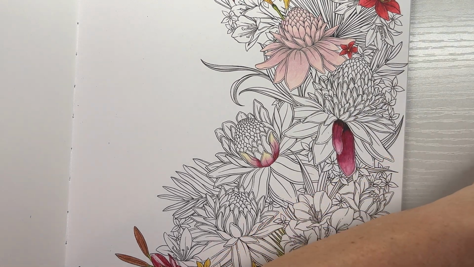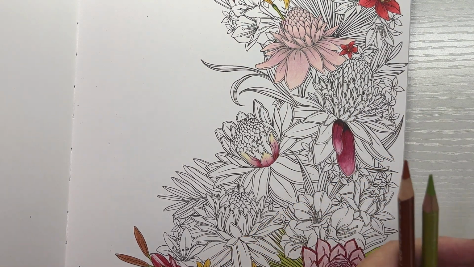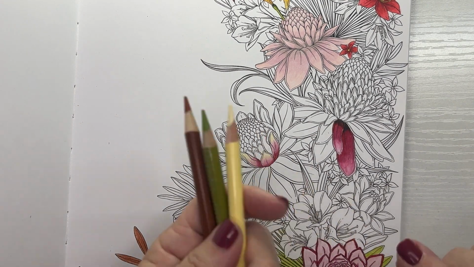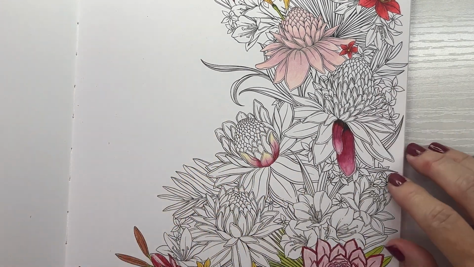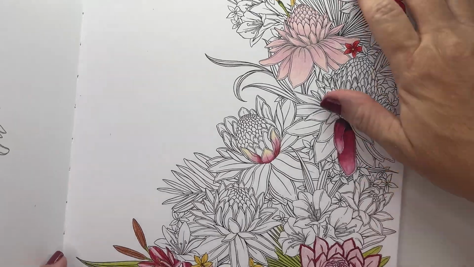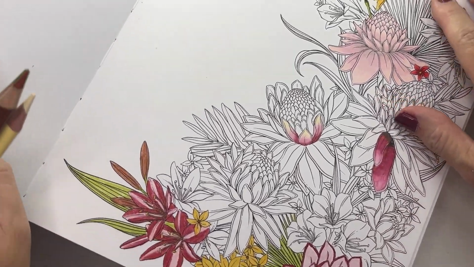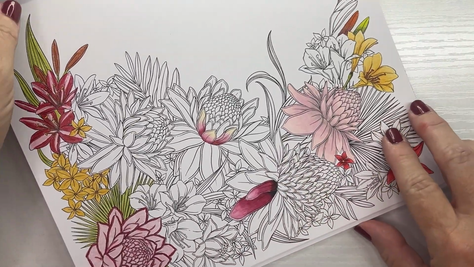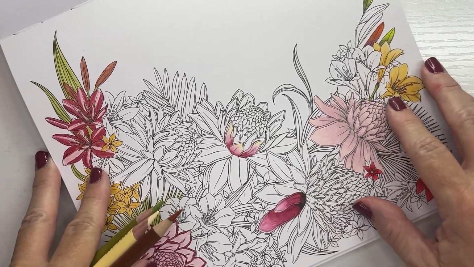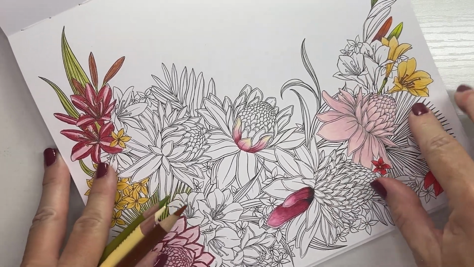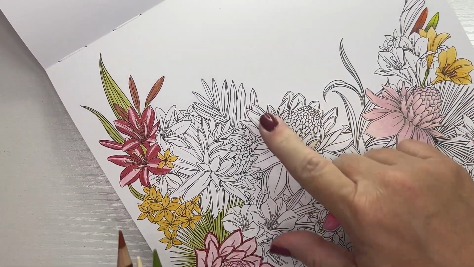So now we can try cream, lime peel, and burnt ochre. And let's try that. Oh, let me see. Oops, let me move my book. Let's try that here on one of these guys.